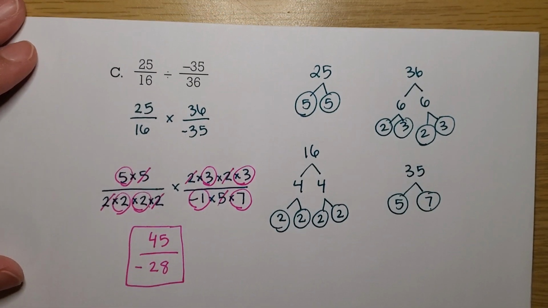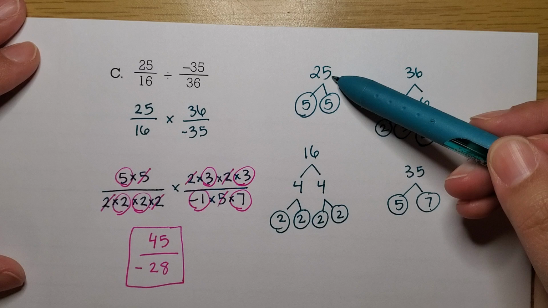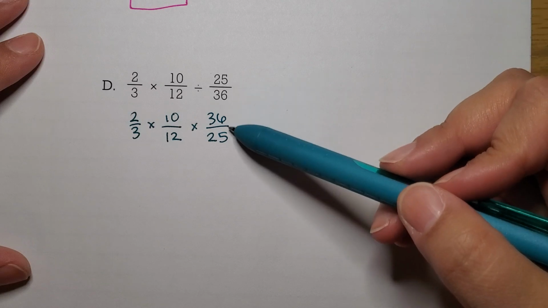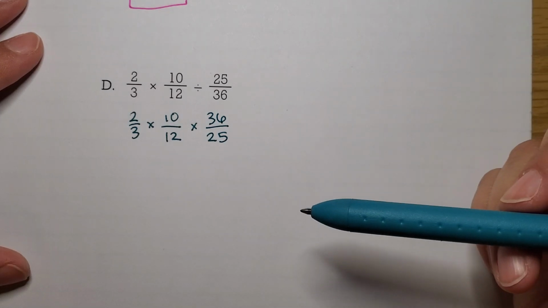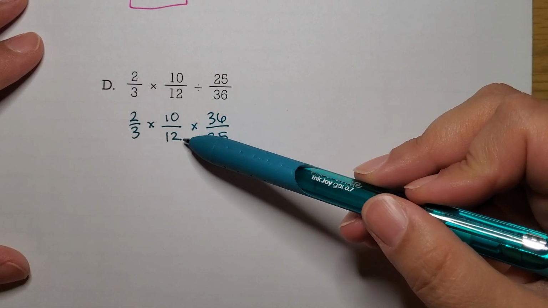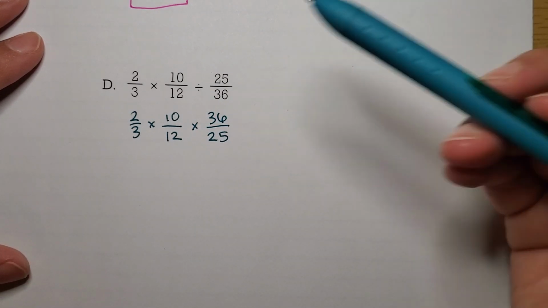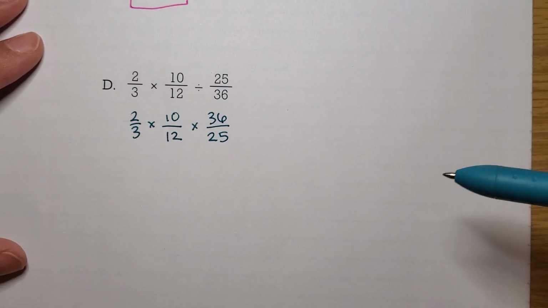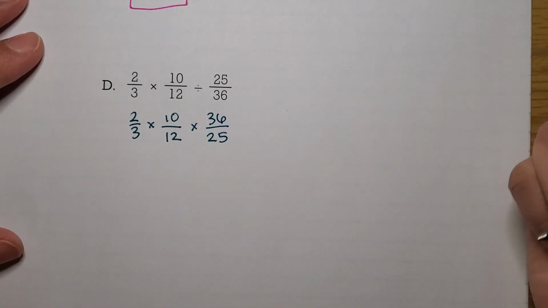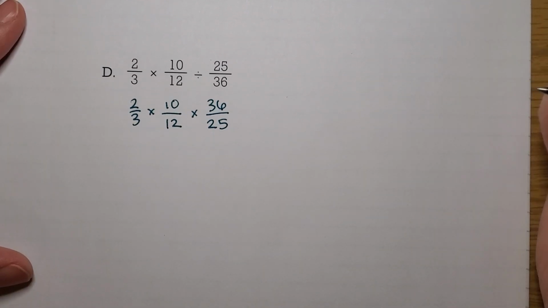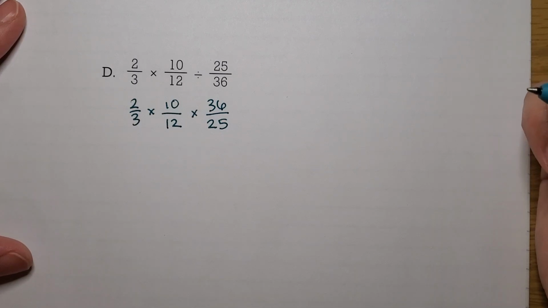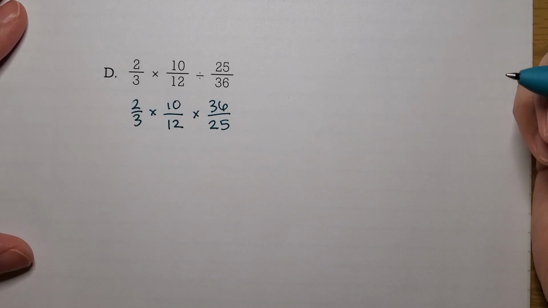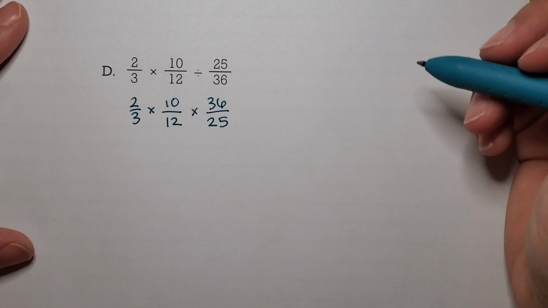Now, in the last problem, we made a factor tree for 25, and we made a factor tree for 36. And those are 2 of our numbers here, 25 and 36. And in an earlier problem, we made a factor tree for 12 as well. 2 and 3 are prime, so 10 is really the only one we have to make a factor tree for. But just for practice, I'm going to go ahead and make factor trees for all the numbers. If you want to practice, you can do that as well. And I'm going to work these out in real time this time. I'm just going to talk through my work.